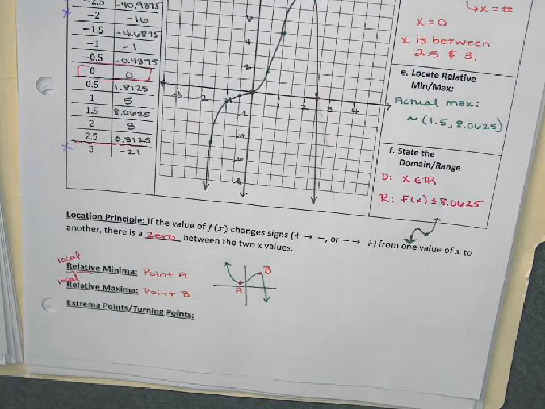The extrema points or turning points is when the graph changes from increasing to decreasing or vice versa.